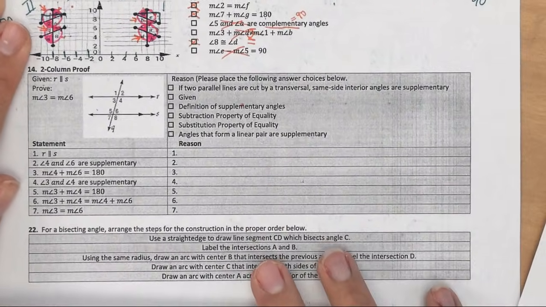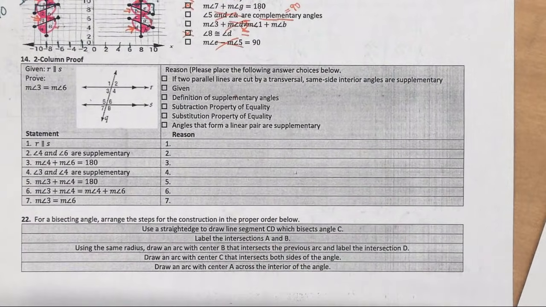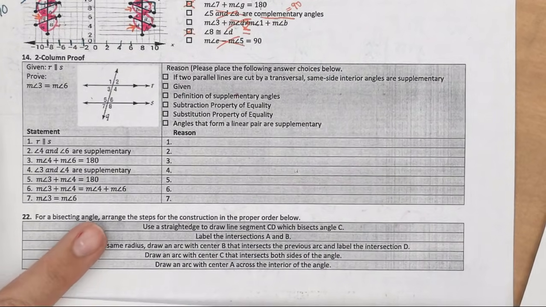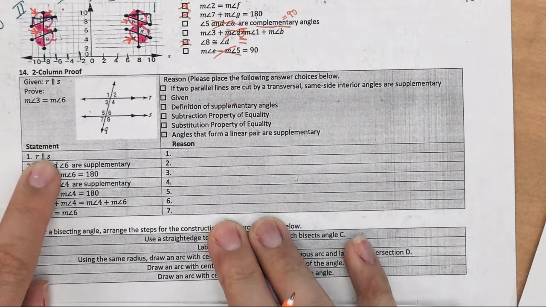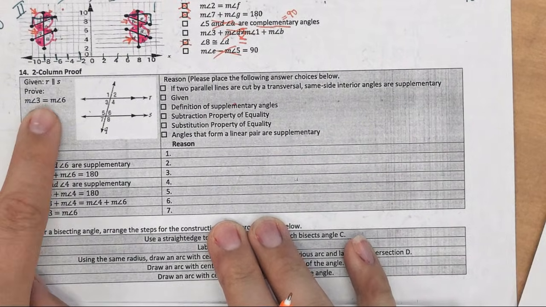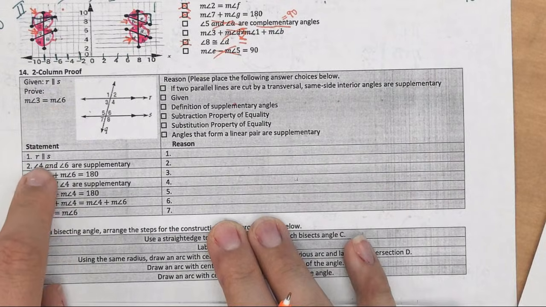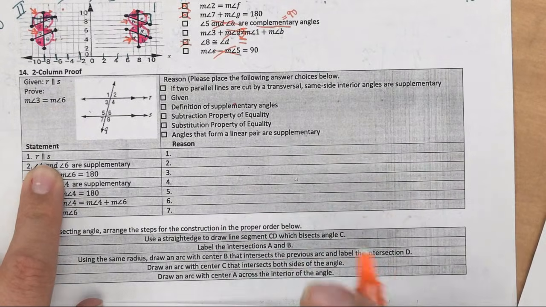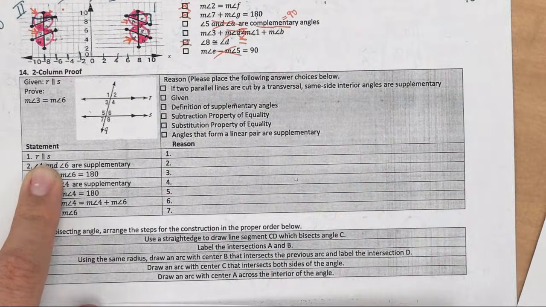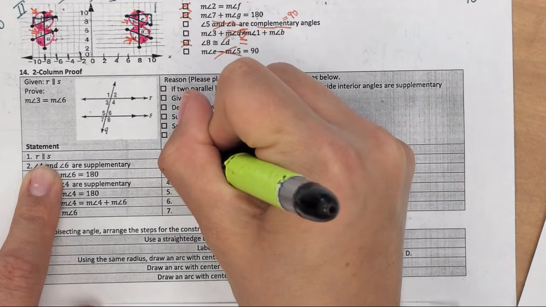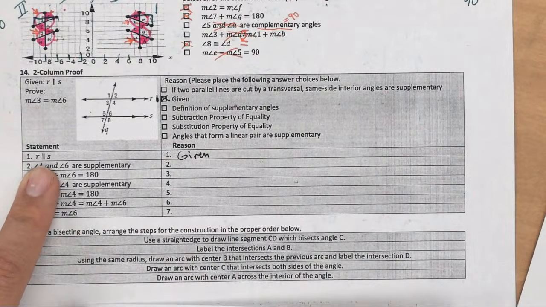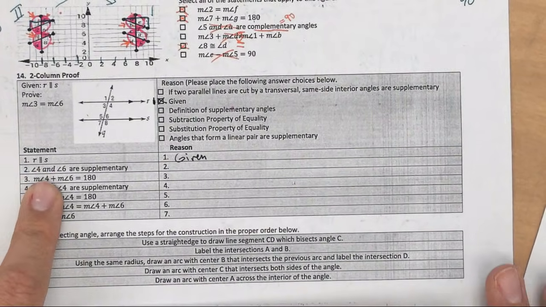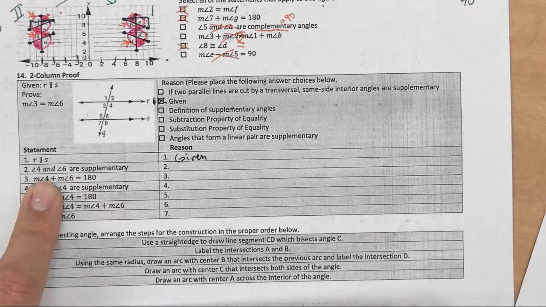All right, and the last little bit, we've got 2 proofs. So with proofs, you are the lawyer proving your case to the judge. First statement, generally one of the first 2 is easiest. Notice they give you R is parallel to S. Their first statement is R is parallel to S, so that is simply given. I'm going to put a little number 1 right there. We use given. Measure of angle 4 plus 6 are supplementary.